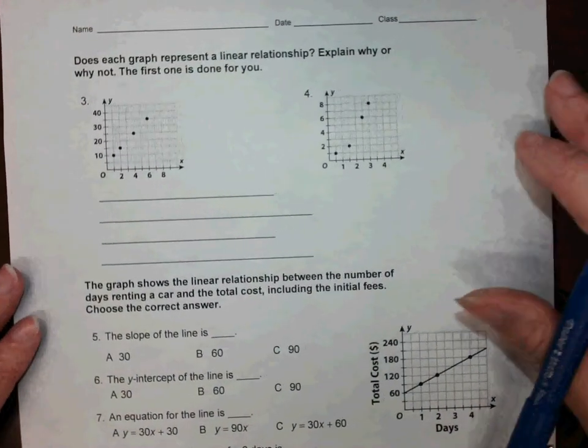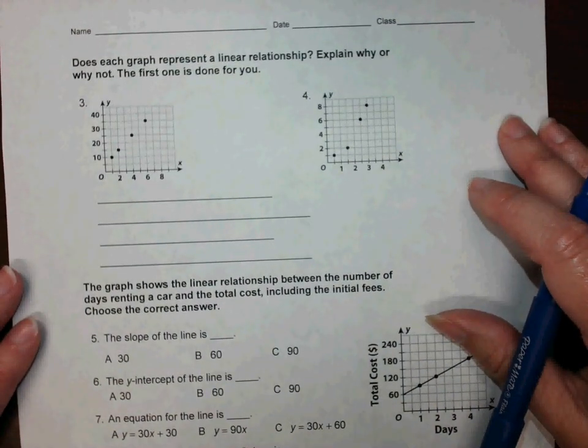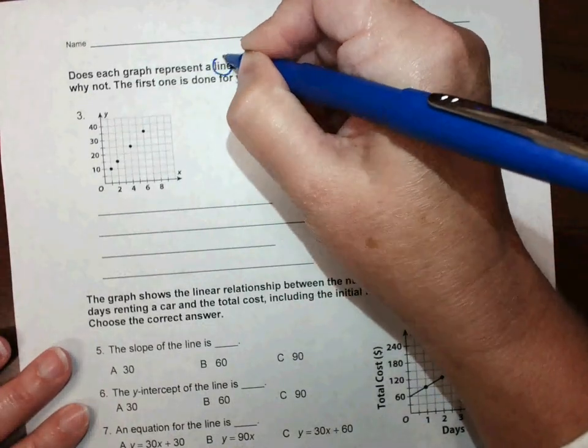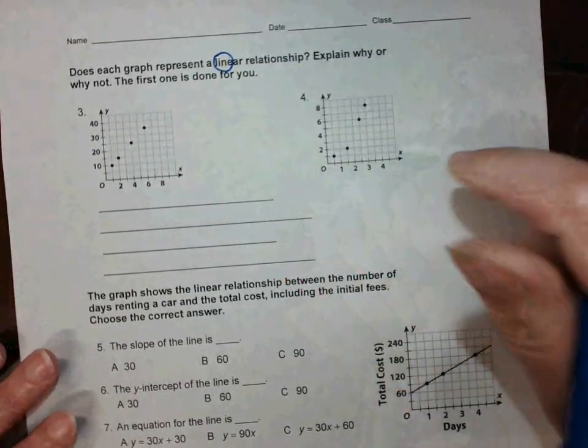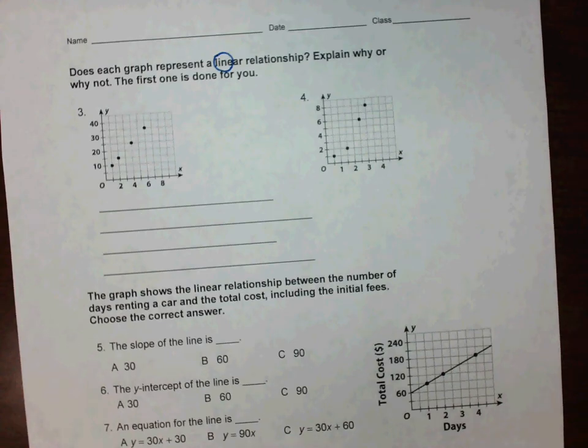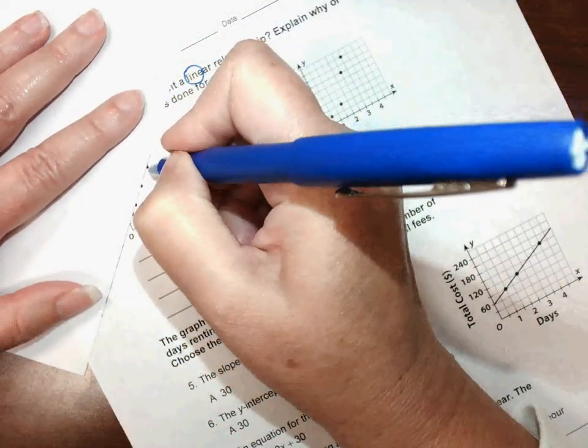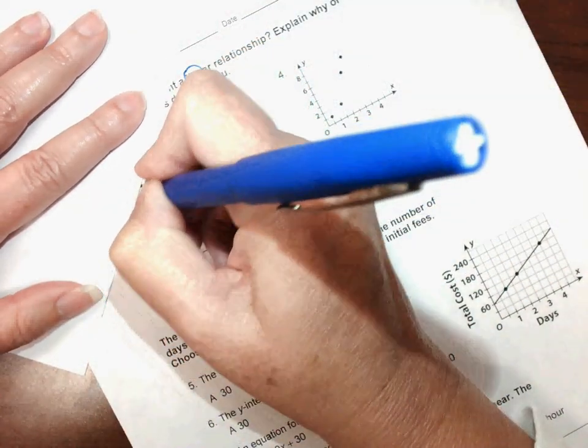Okay, on the next page it says, does each graph represent a linear relationship? Remember, linear has the word line in it. So if I were to connect these points, would it make a straight line? I'm going to get a straight edge and see if I can connect these points, and lo and behold, yes, it makes a straight line.